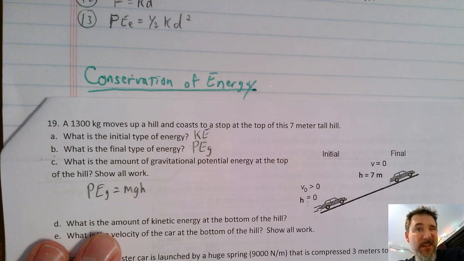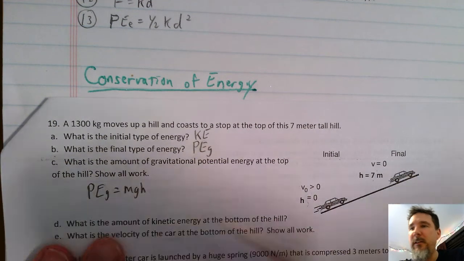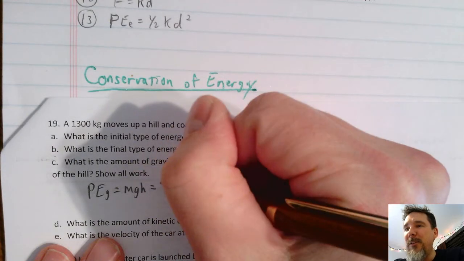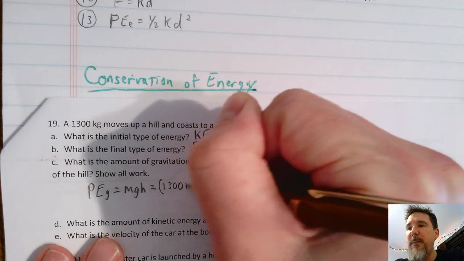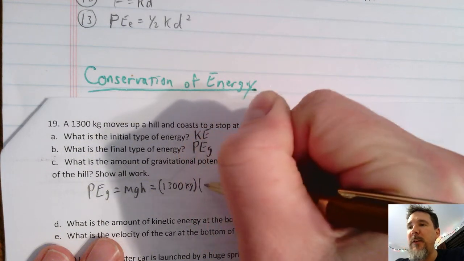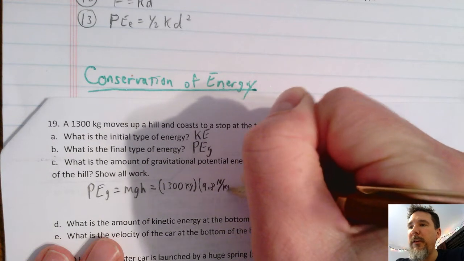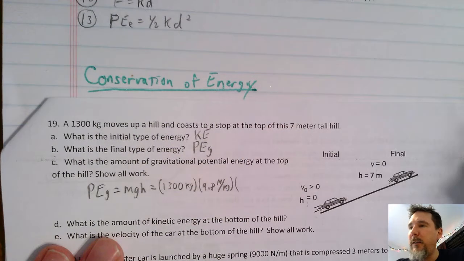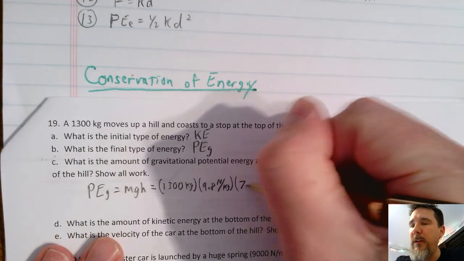And I'm squeezing it in here like I tell you not to do. You really should be doing this on a separate sheet of paper so it's a little bit more clear, but I've already started. So the mass of the car is 1,300 kilograms, times gravity, which is 9.8 newtons per kilogram, and the height is 7 meters.